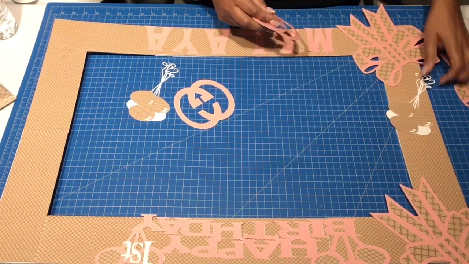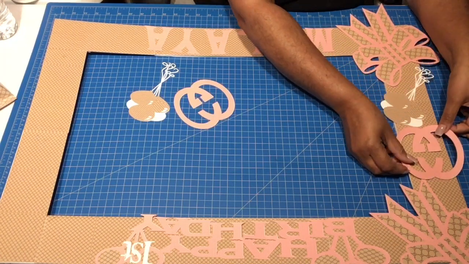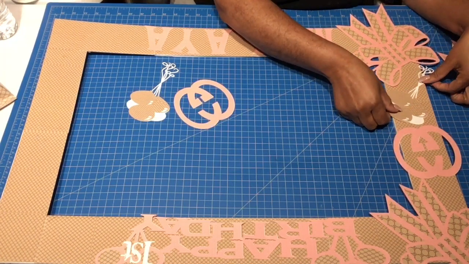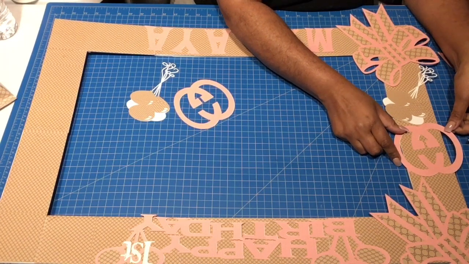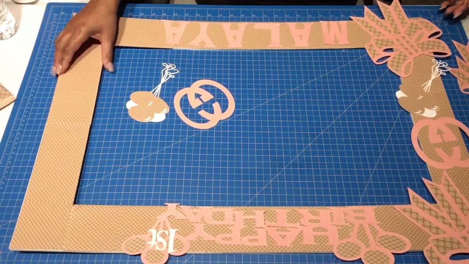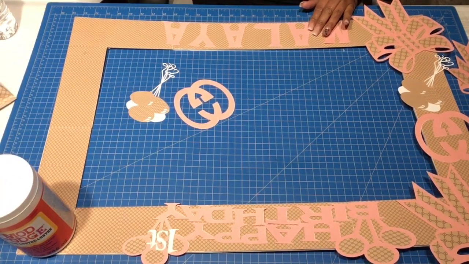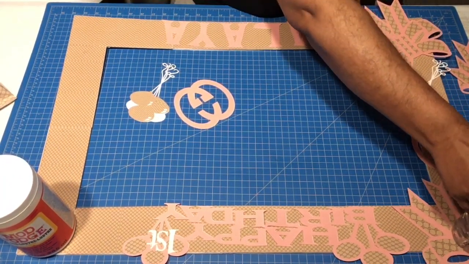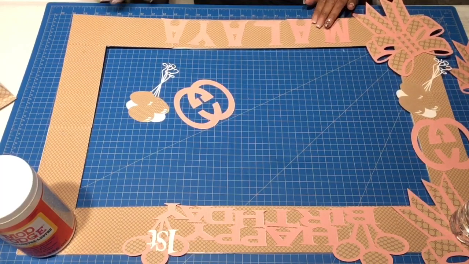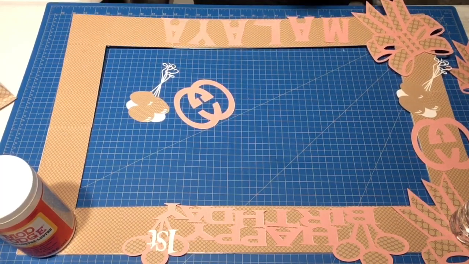This goes here. And then grab the cutout right here. Right on. I took away my weight and it started folding a little bit, bending a little bit because of the glue. So that should be good.